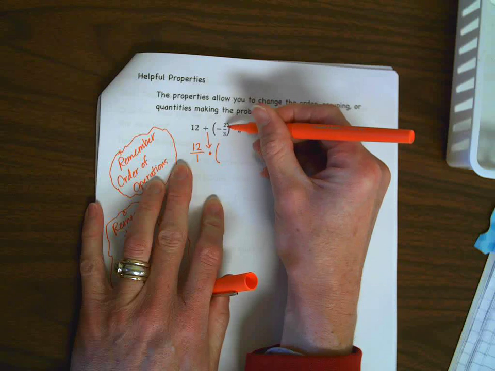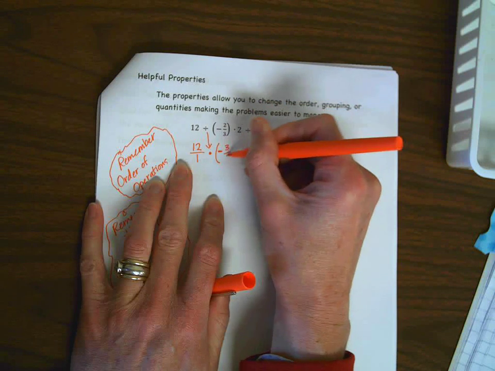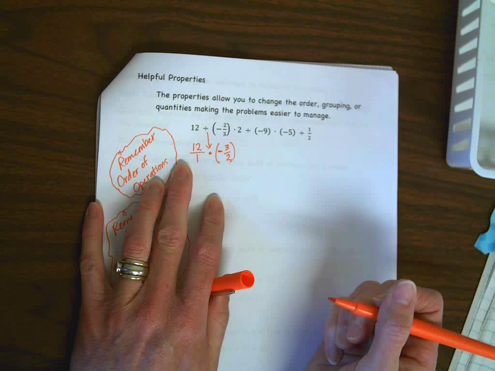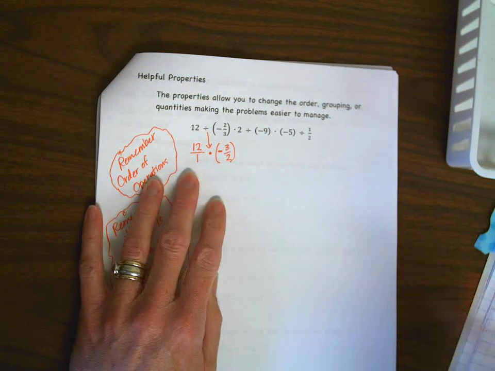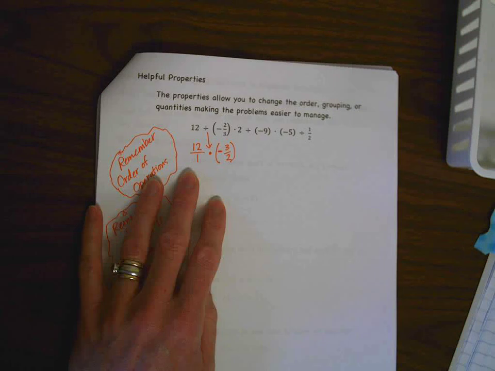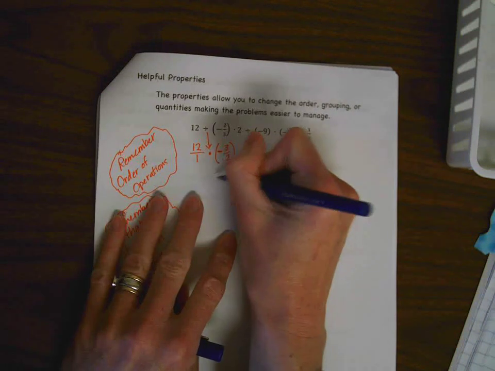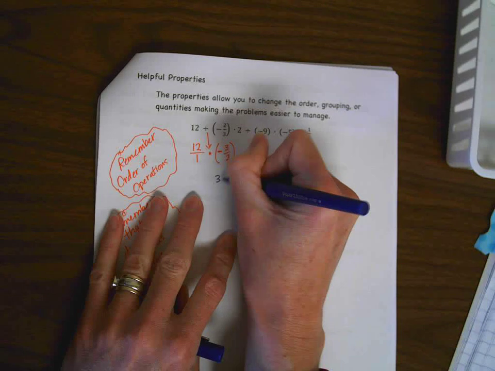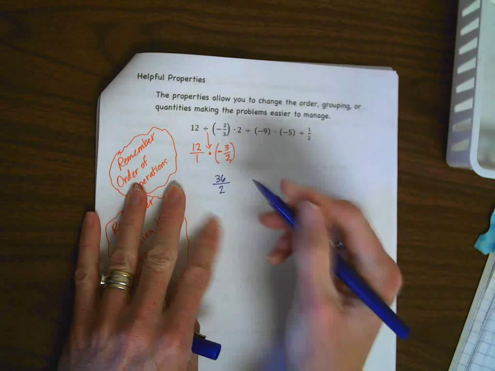So the reciprocal means that the numerator becomes the denominator and the denominator becomes the numerator, and you have to keep the sign in there. So we're going to multiply this by 3 halves. Okay, so that's not bad because when we do that, we can see that 12 times 3 gives us 36, right?